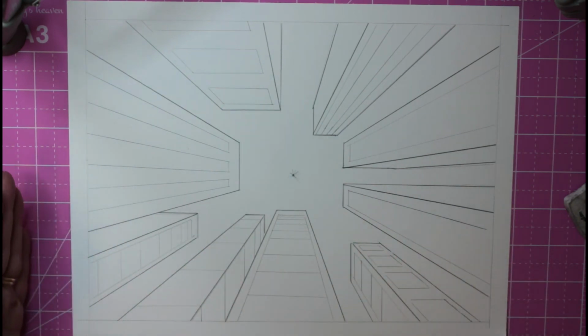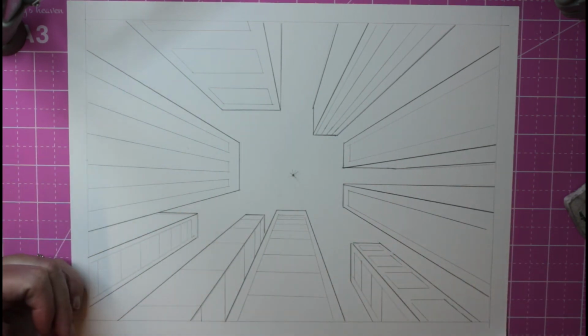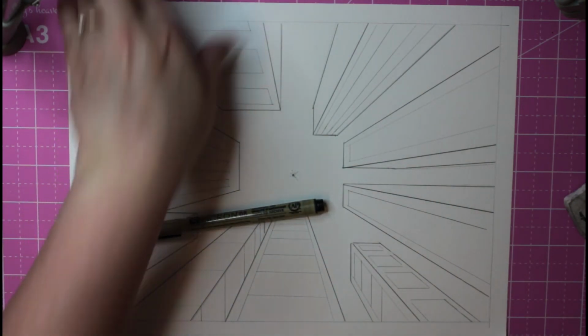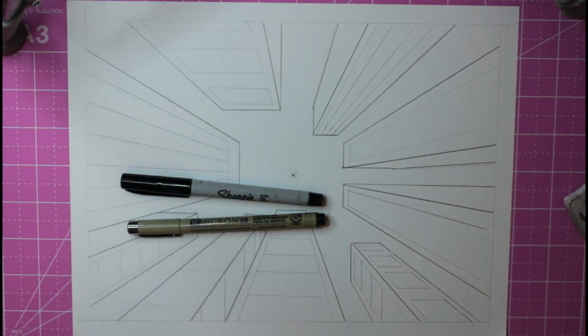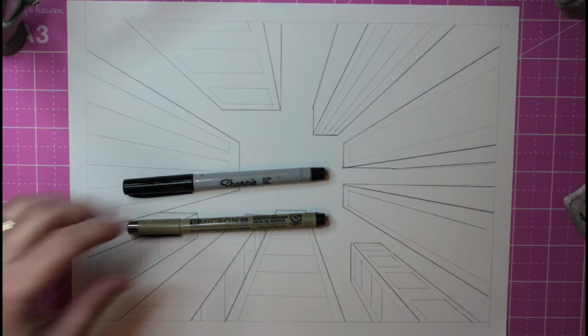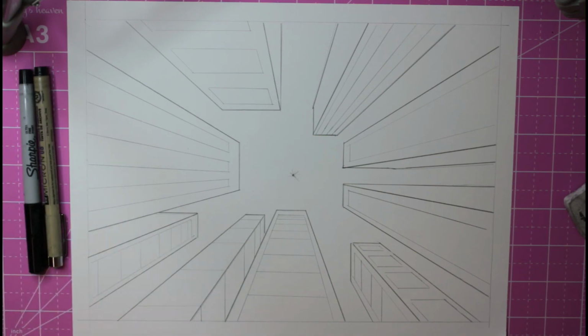The next thing that you'll have to do is go over it with an ink pen, something permanent like a Micron or a fine tip Sharpie, or an even finer tip Sharpie that you might have, and then you can begin to color that. And I will color mine tomorrow and post that video of me coloring it. And I'm also going to be doing 2-point perspective drawing as we get closer.